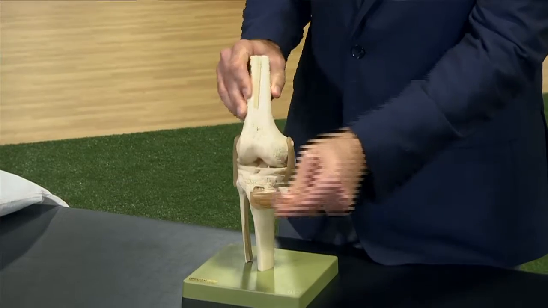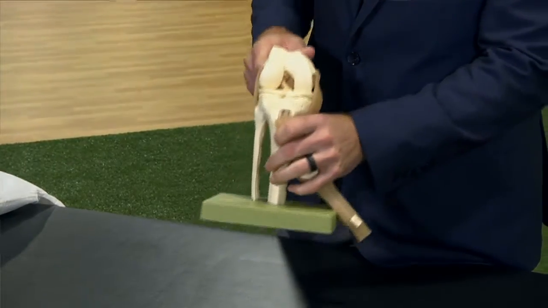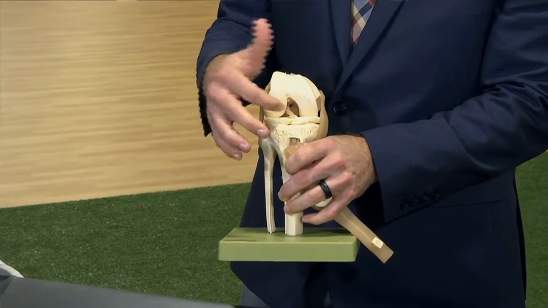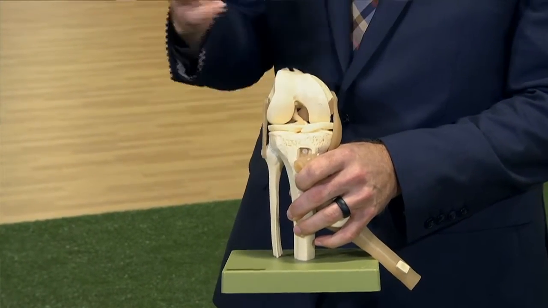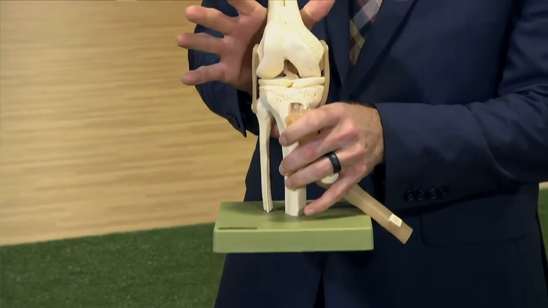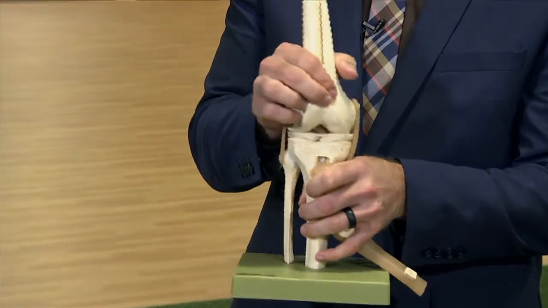Anterior cruciate ligament, I'm getting the patella or kneecap out of the way here. Ligaments are tissue that connect bone to bone, so this is a connection between the tibia and the femur. The anterior cruciate ligament runs along the front. And really the purpose of this is to be one of the primary stabilizers of the knee that allows us to cut and pivot.